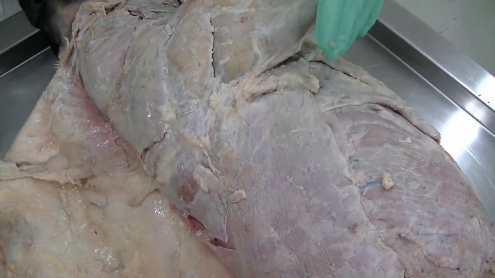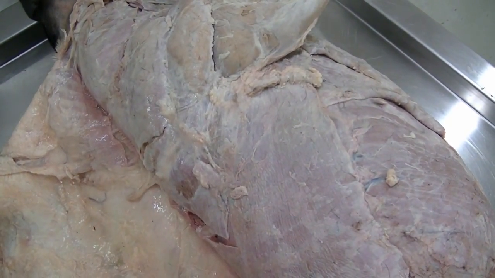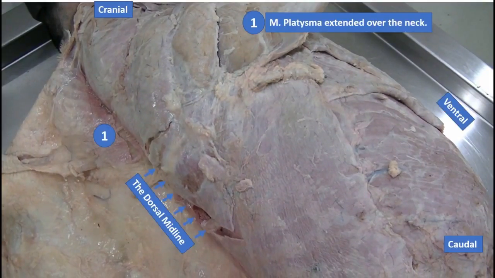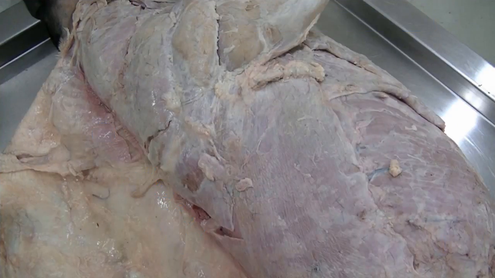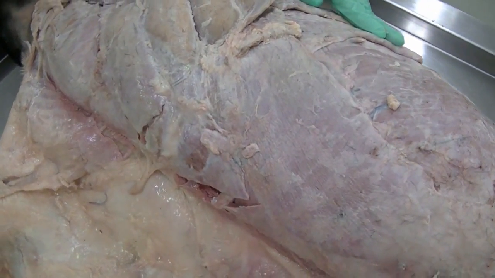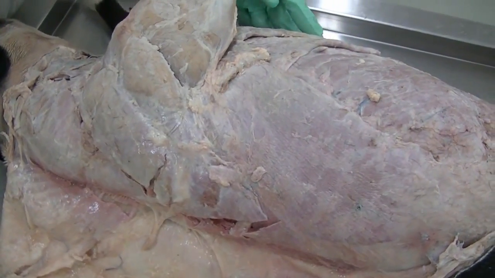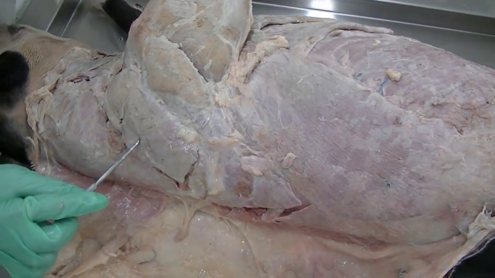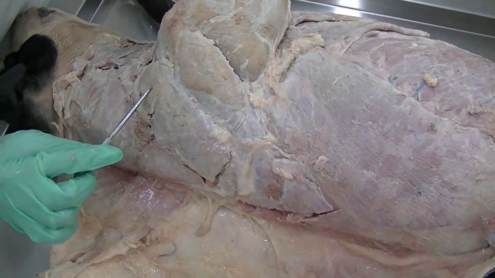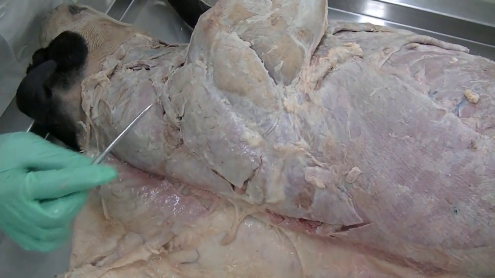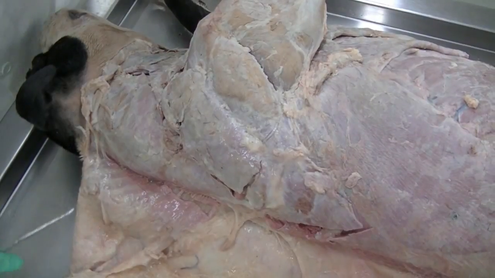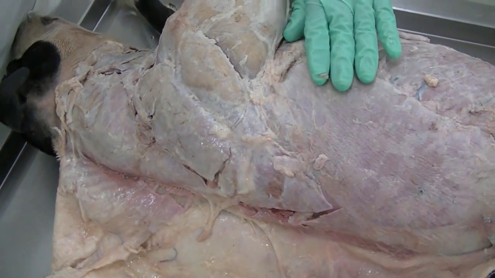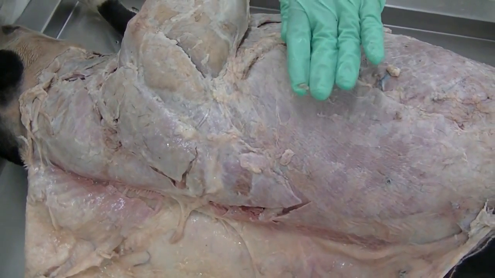Extrinsic muscles of the forelimb are those which connect the forelimb to the rest of the body. It connects the forelimb to the rest of the body by means of those 8 extrinsic muscles, and that is called synsarcosis, a specific type of attachment between the forelimb and the trunk, which is different from the hind limb. First of all, let's start looking at the extrinsic muscles from the caudal aspect.